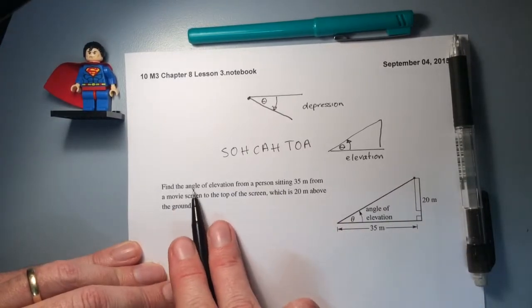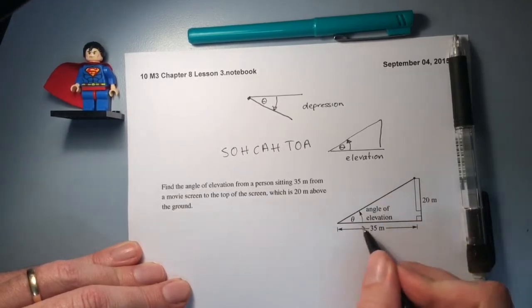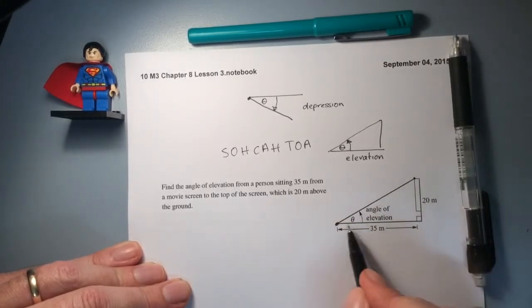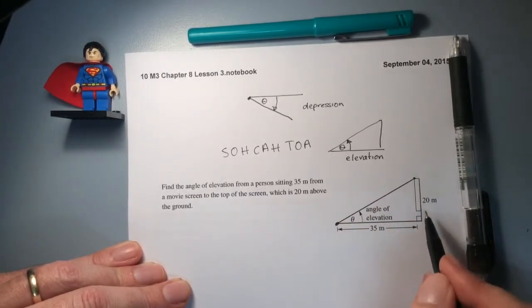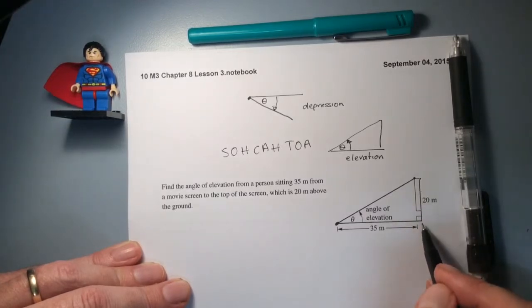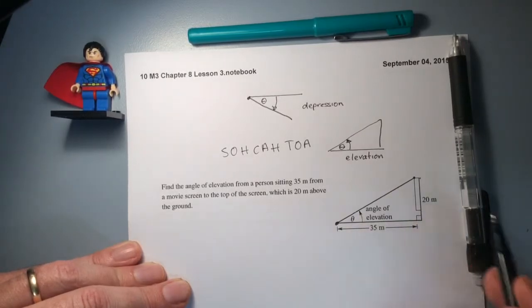In this case here, find the angle of elevation from a person sitting 35 meters from a movie screen to the top of the screen, which is 20 meters above the ground. So there's the top of the screen. They are sitting 35 meters from the base of the screen, and they want you to find that angle there.